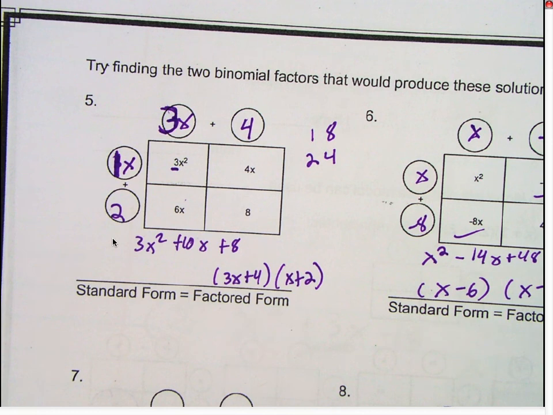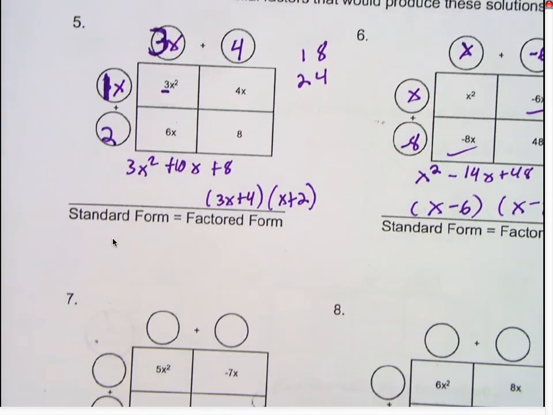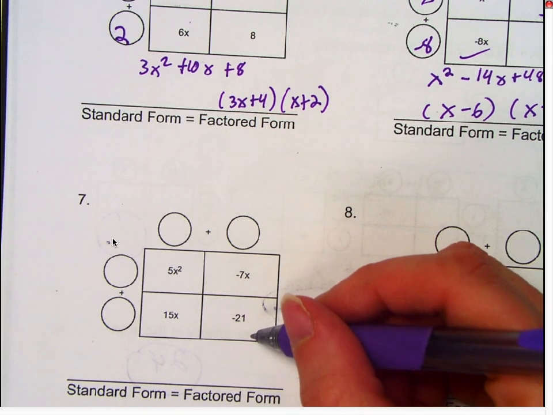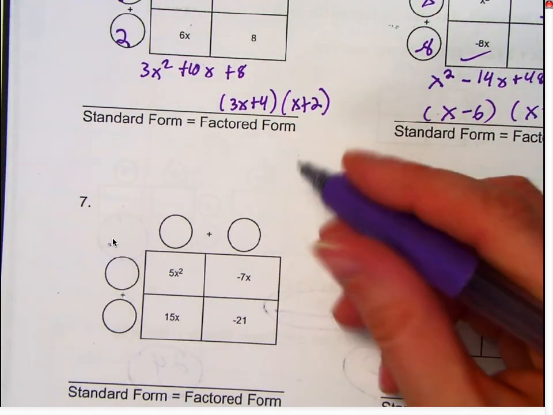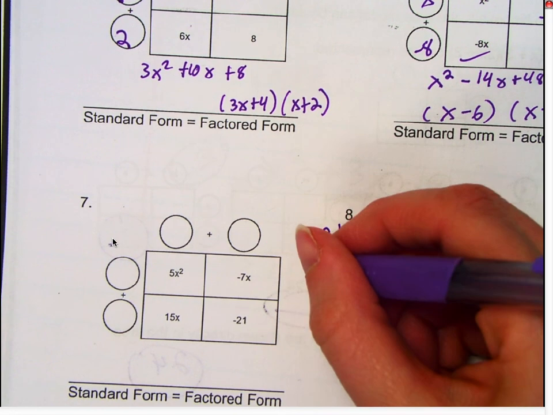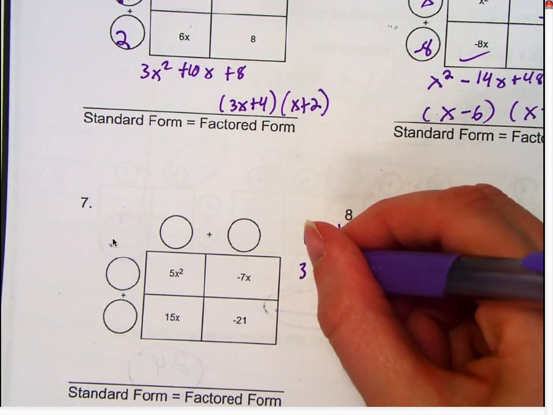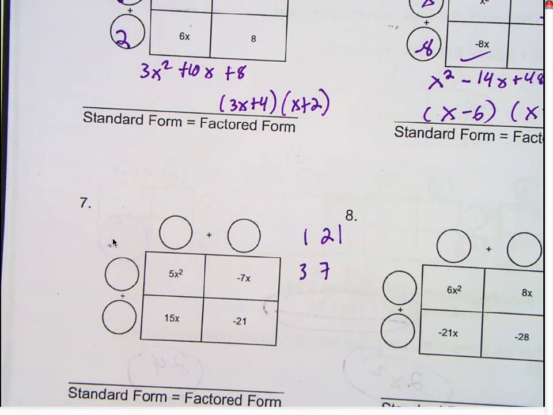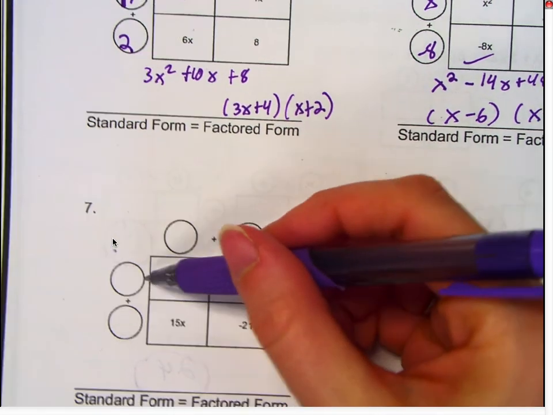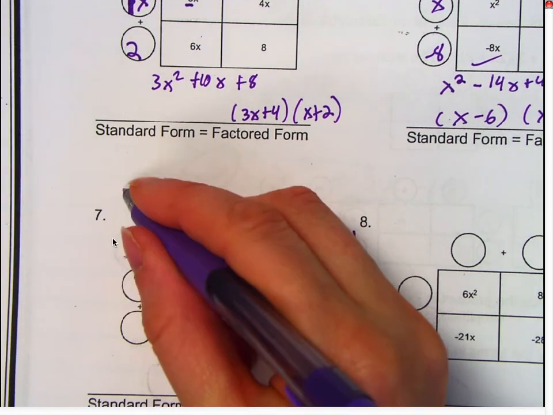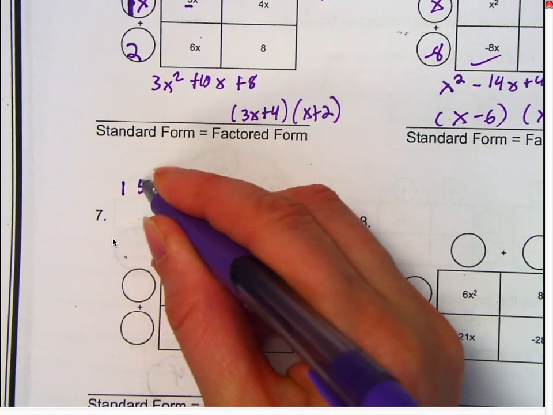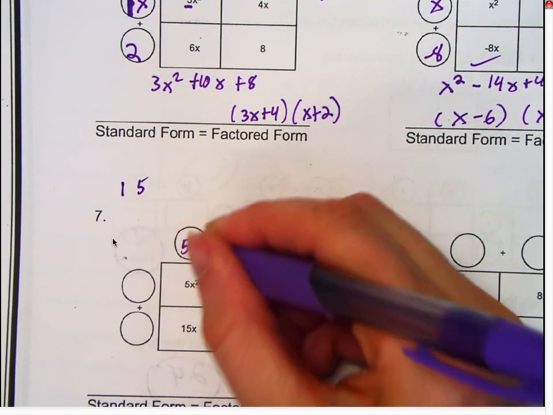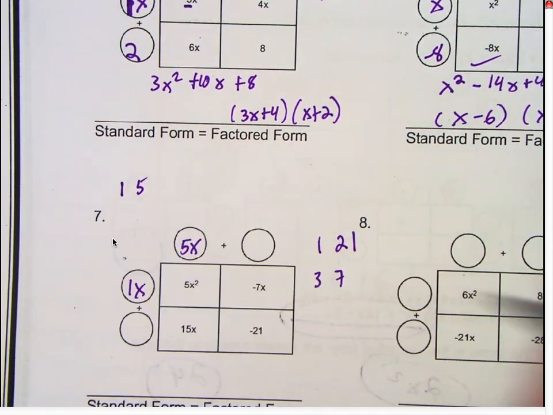Let's try number 7. What numbers multiply to give me negative 21? 1 and 21, right? 2, no. 3 and 7. 4, 5, I don't know. Now, what numbers multiply to give me 5? 1 and 5, that's it, right? So I've got 5x for one and 1x for the other.